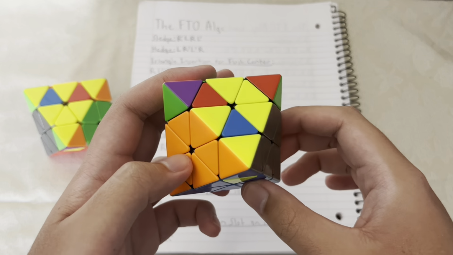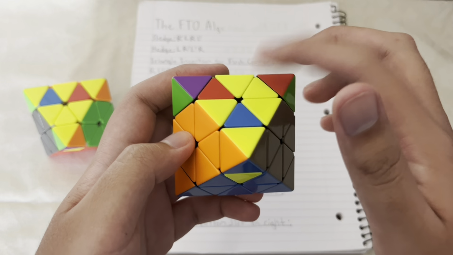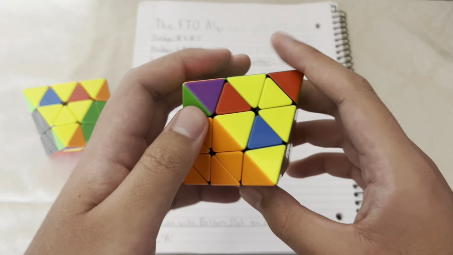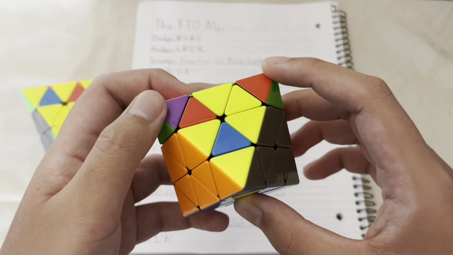So now we're on this case where we have 1 yellow triangle on top, and for this case it's 2 corners that are twisted.